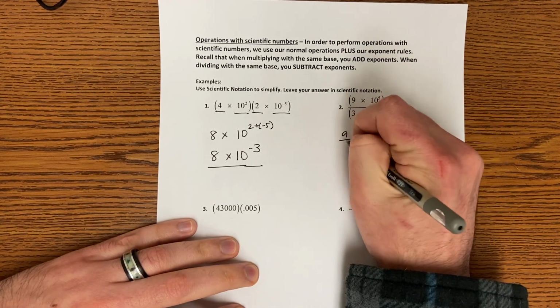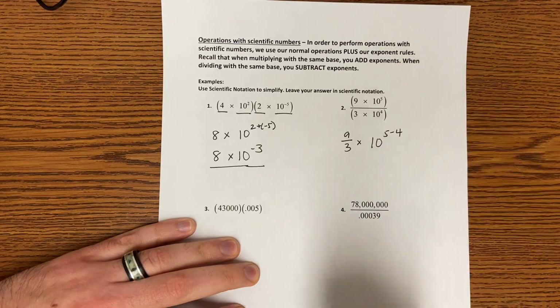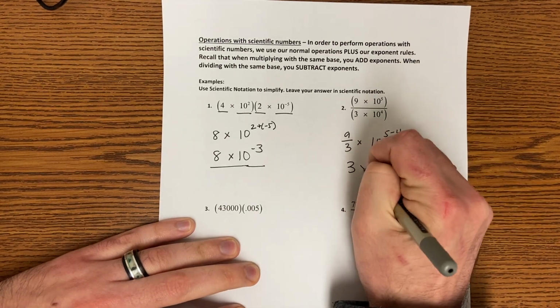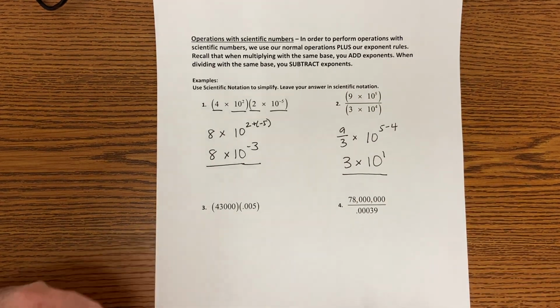Number 2, 9 divided by 3. Since we're dividing, we will subtract exponents. 5 minus 4, so 9 over 3 is 3. 5 minus 4 is 1, so this is 3 times 10 to the first power.